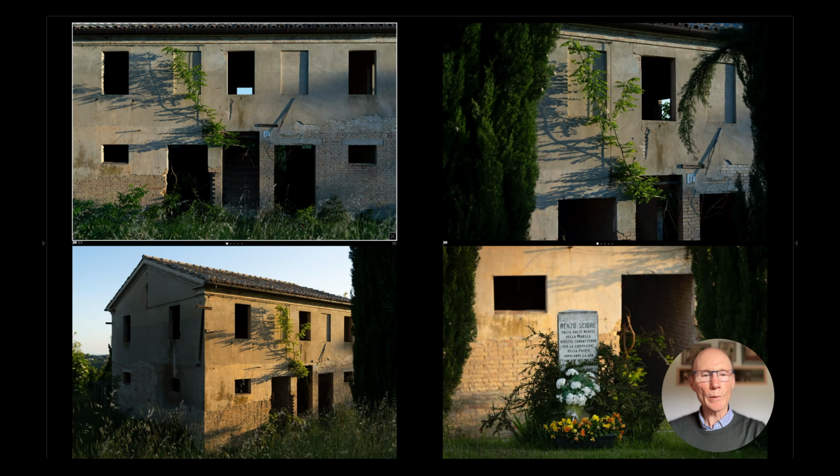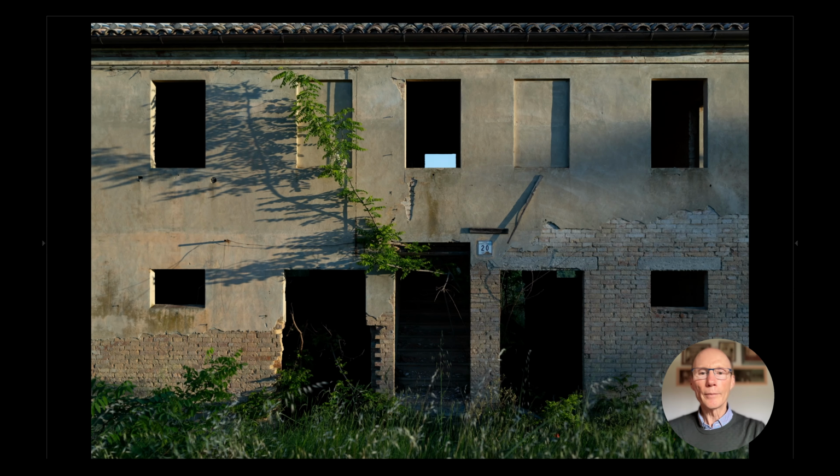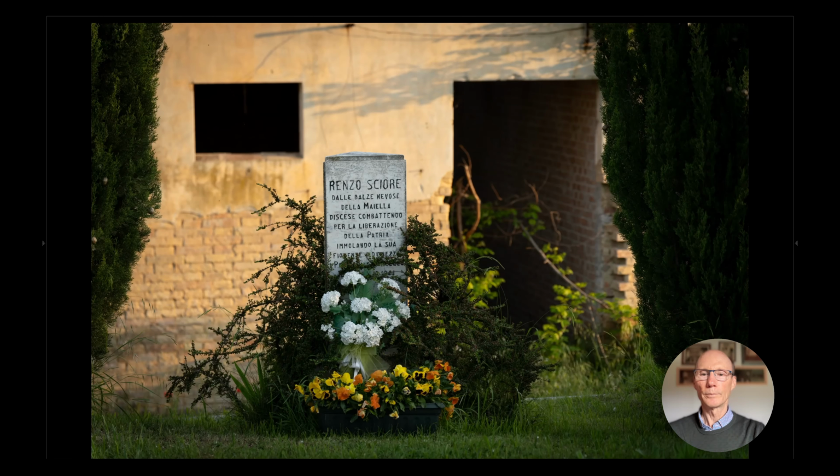So one more straight on, and the reason I quite like this straight on image is the windows and doorways create a real kind of interesting set of shapes and patterns, which is broken up by the tree growing out of the middle. It's quite a simple image, not particularly strong.